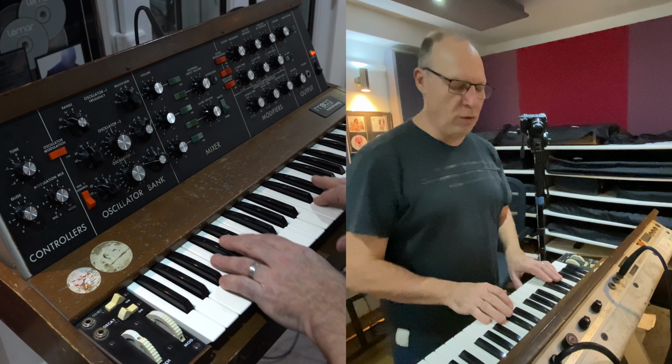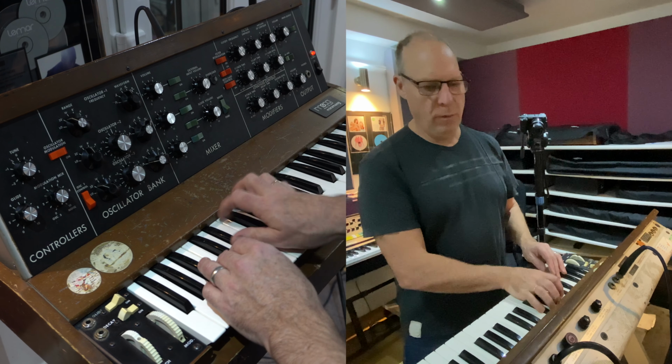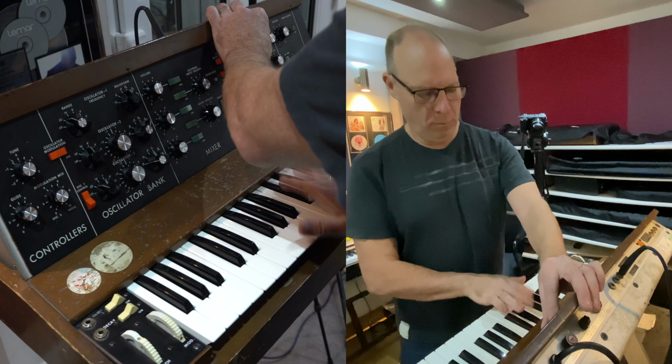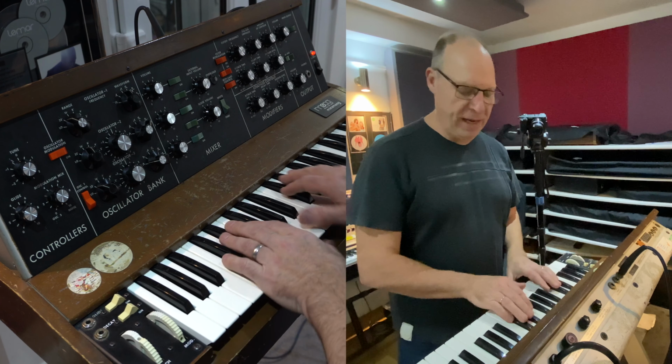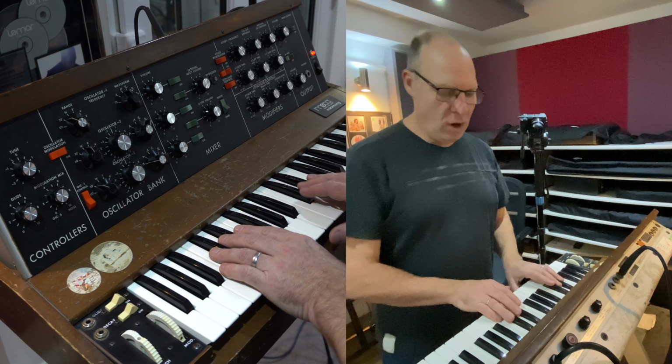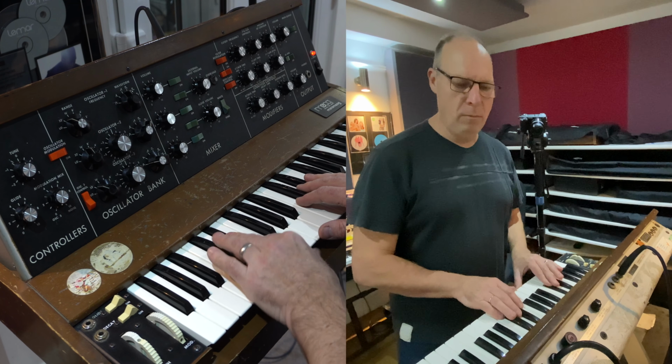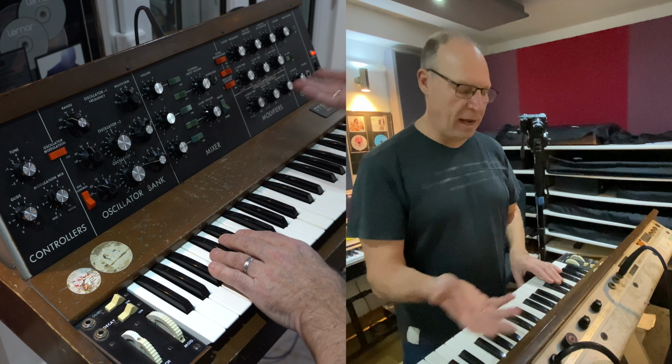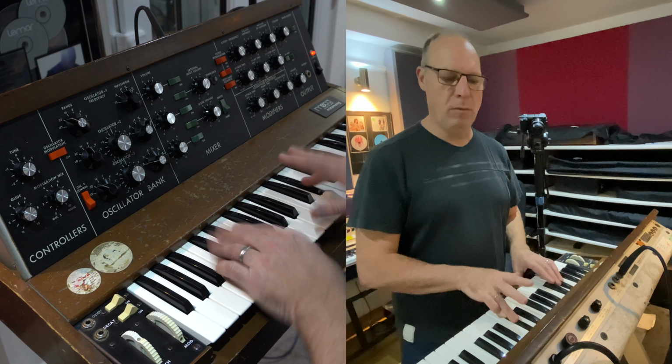So on We Can Work It Out by Chaka Khan. As you can hear, it's kind of got a squelchy sound on Superstition, and then we can turn this down a little bit for like the bass line on Superstition.